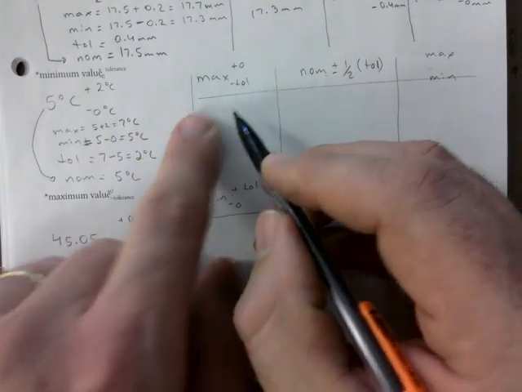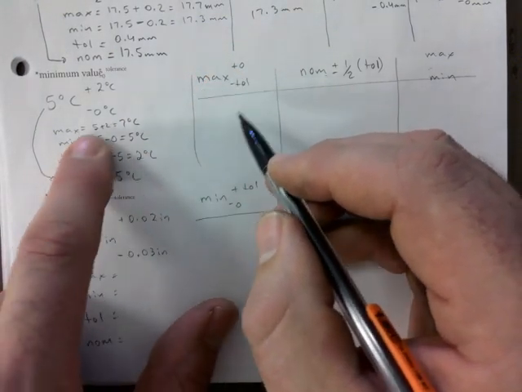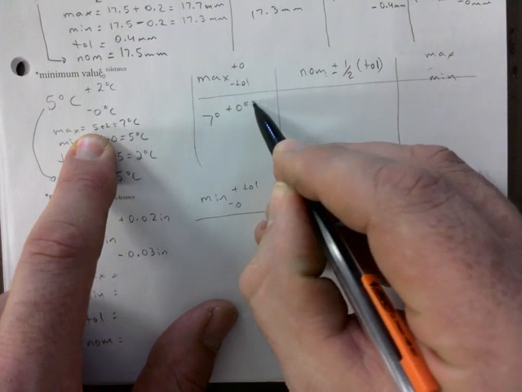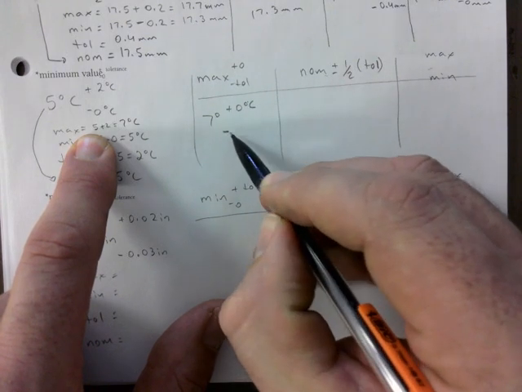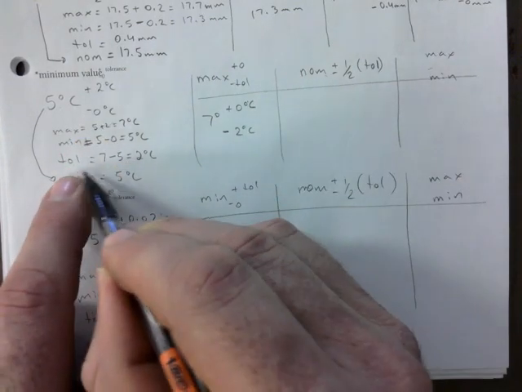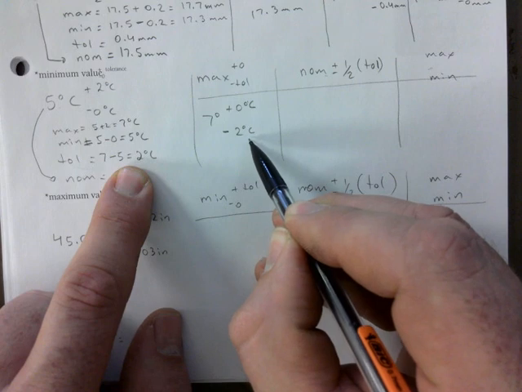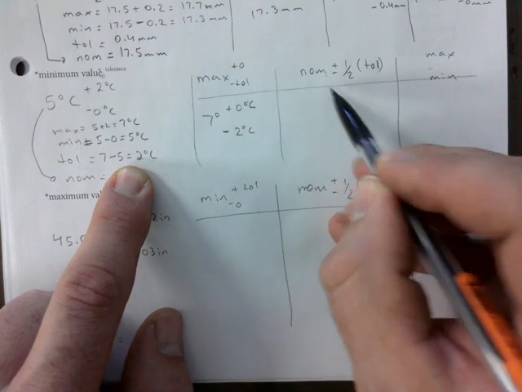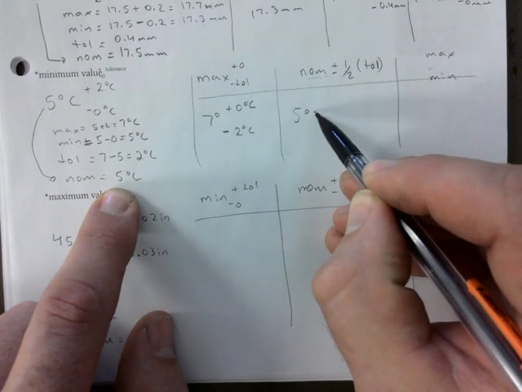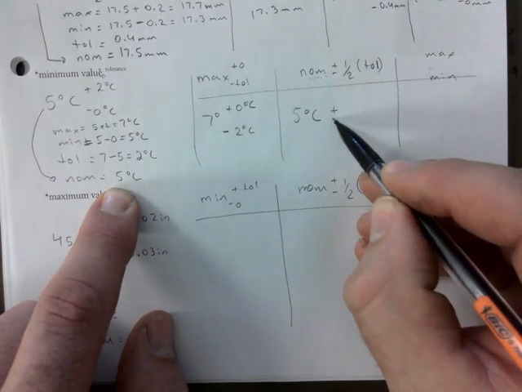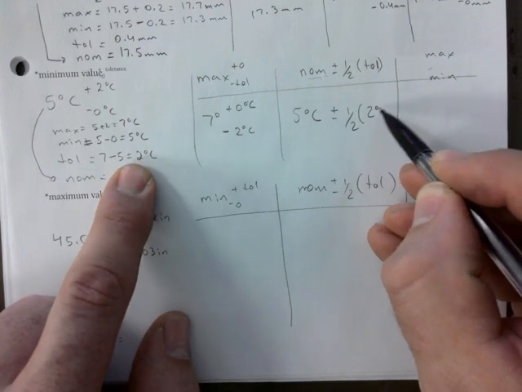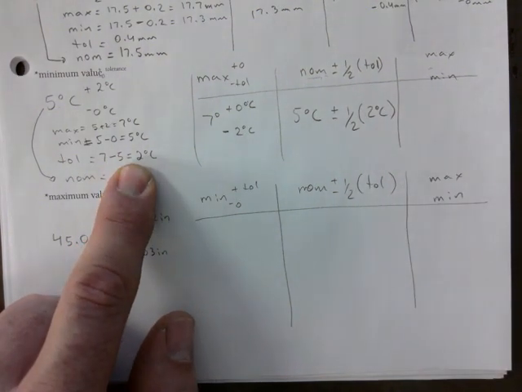Okay? Next, max plus 0. So we grab our max, we go plus 0 like this, degrees Celsius, minus the tolerance. The tolerance we determined is 2 degrees Celsius, right? From here, we just plug it in. The next format I asked you to write it in is nominal, which is 5 degrees Celsius, plus or minus half of what the tolerance is. And for us, the tolerance is 2 degrees Celsius.